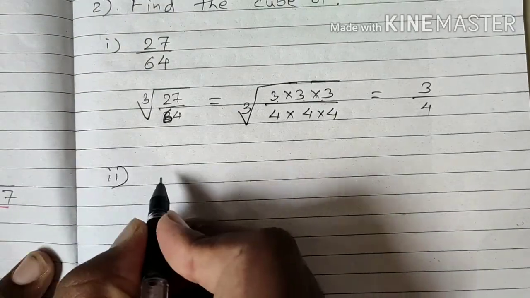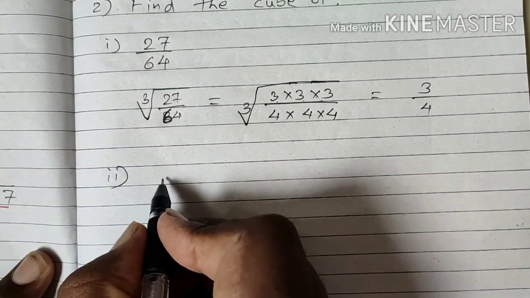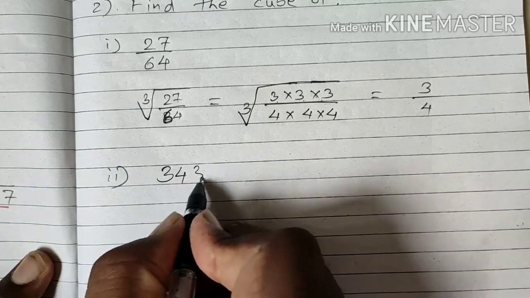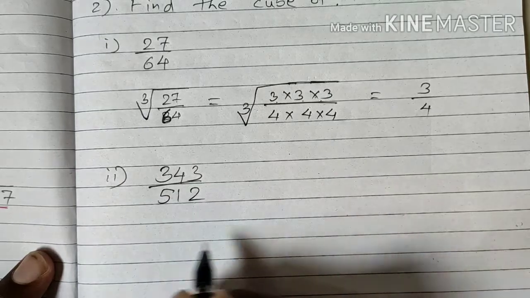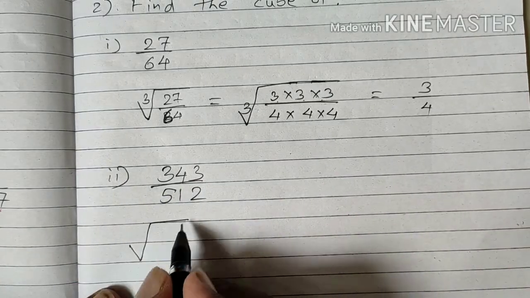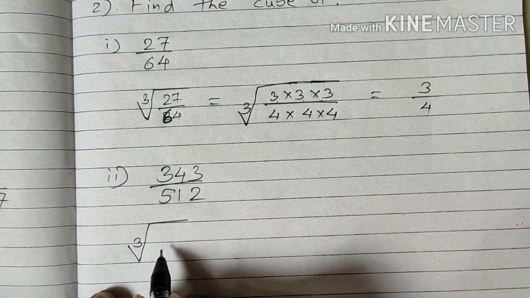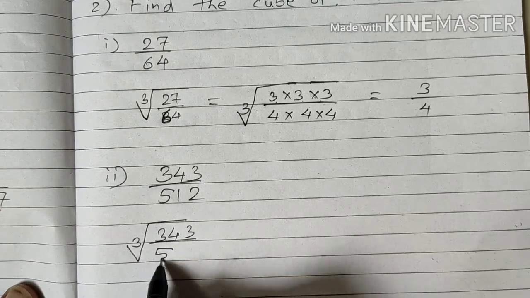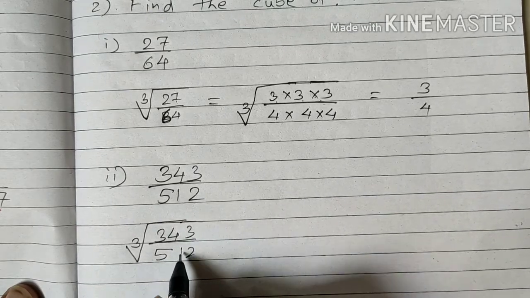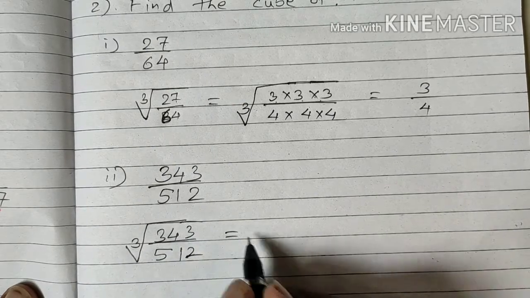The second example we are solving is 343 upon 512. We want to find the cube root of this number. So let us write here cube root of 343 upon 512. Got it?